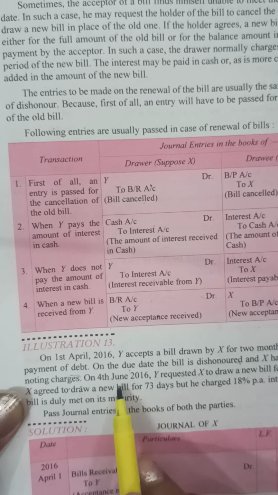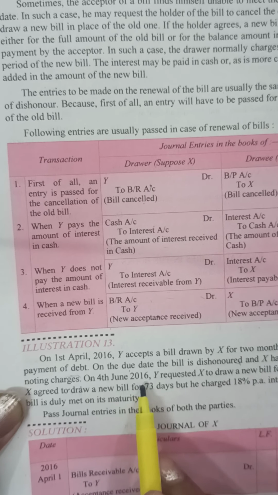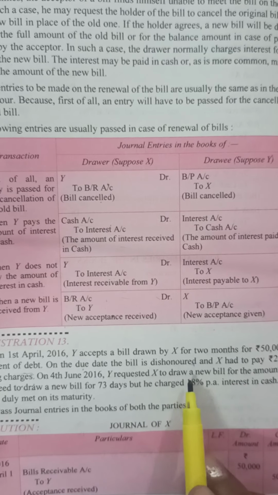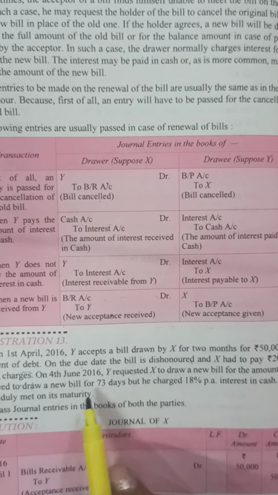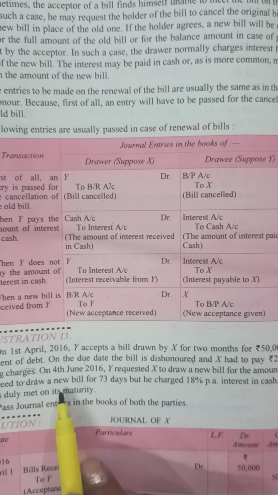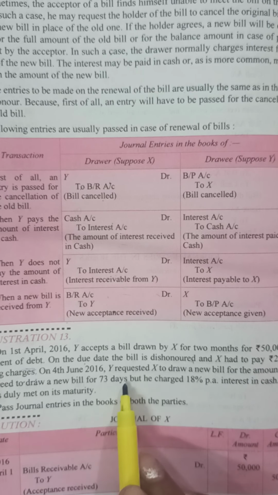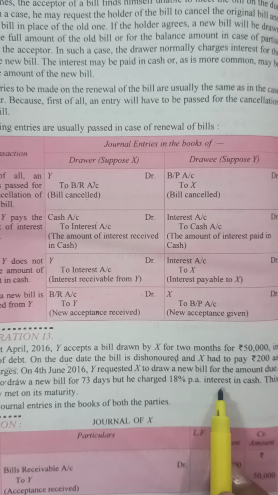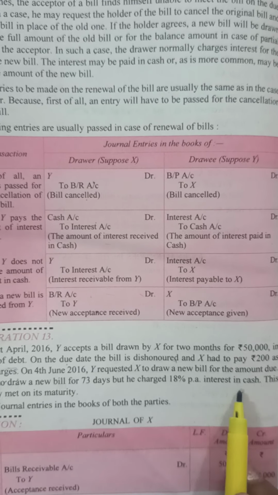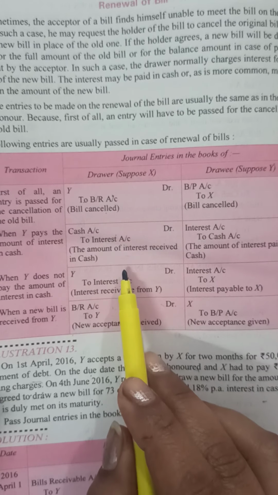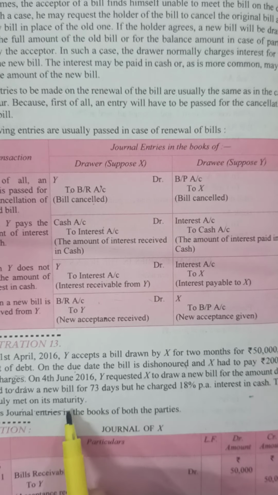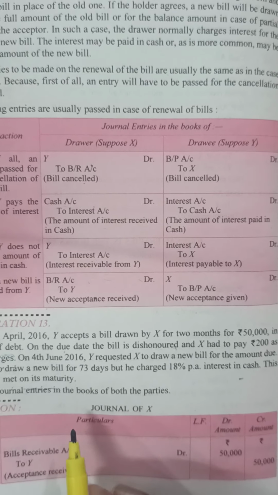On 4th June 2016, Y requested X to draw a new bill for the amount due. X agreed to draw a new bill for 73 days, but he charged 18% interest in cash. Interest is paid in cash. Remember, cash to interest, we had discussed the entry. This bill is duly met on its maturity. Let us take case by case.